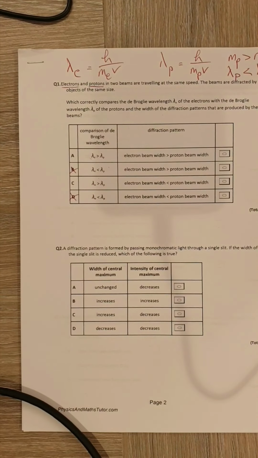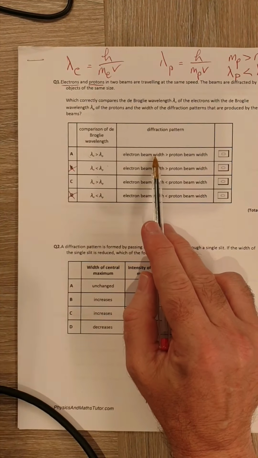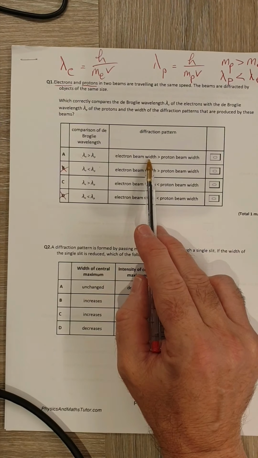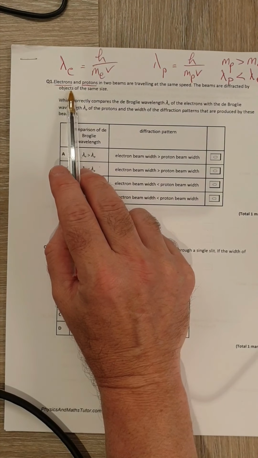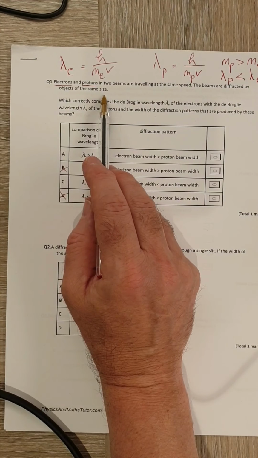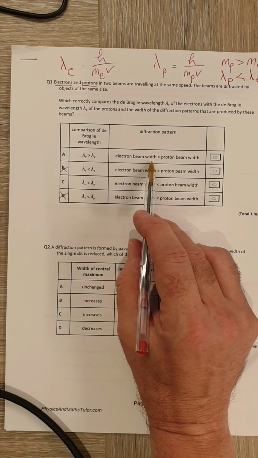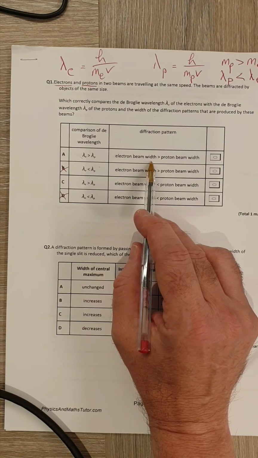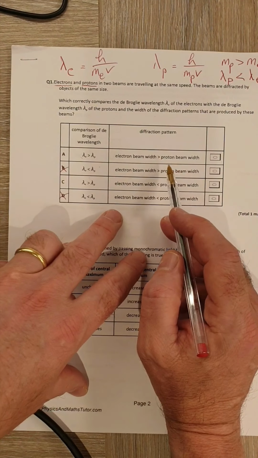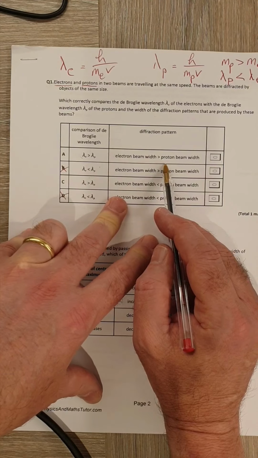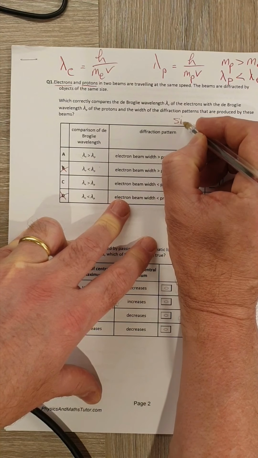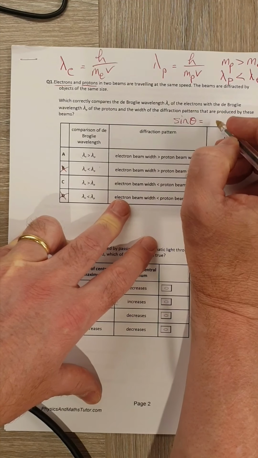Part of the table is looking at the width of the beams. So this is really about diffraction. The beams have been diffracted by objects of the same size, so we're looking at which is going to spread out more. And this is where it's useful to have that equation, even though it's not on the curriculum.